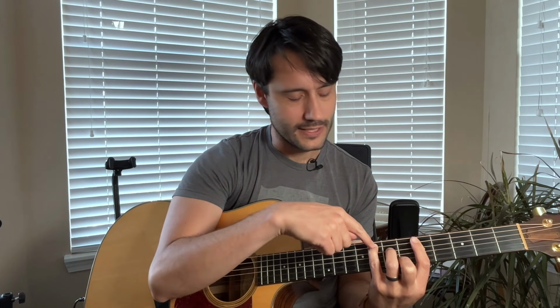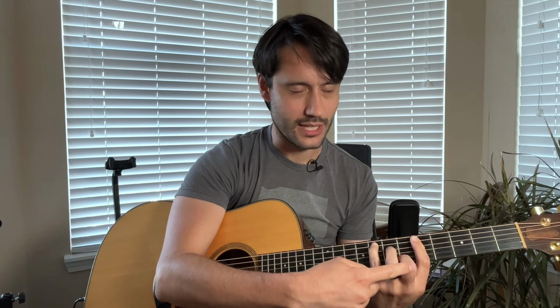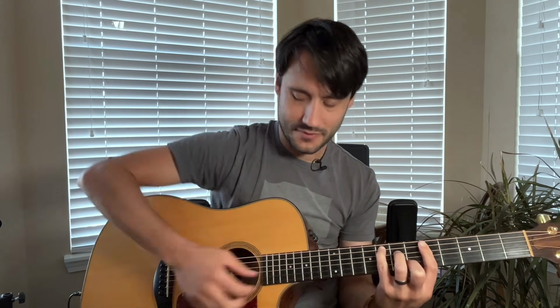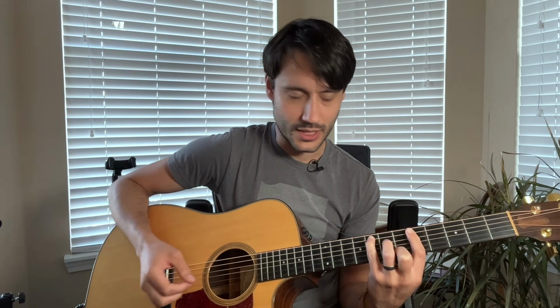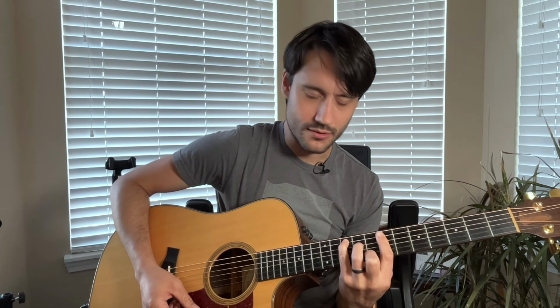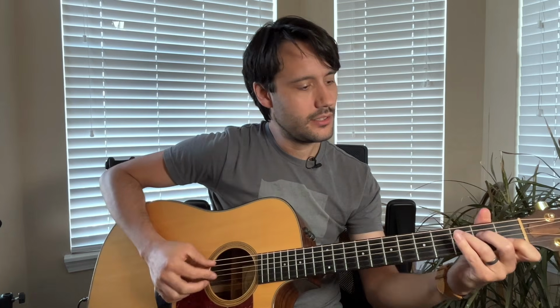The root of this chord is right here. So on the 5th string, we're at the 8th fret. On the 2nd string, we're at the 6th fret, and it's an F. Go up 2 more frets, it's now a G. With me so far? Excellent.